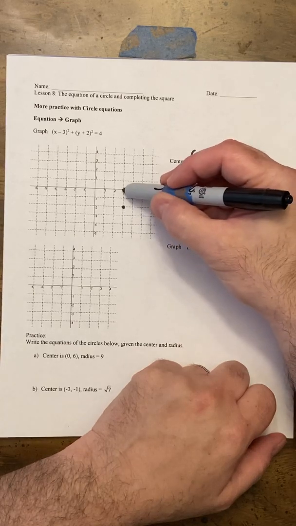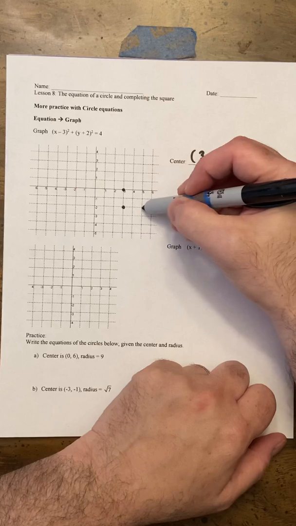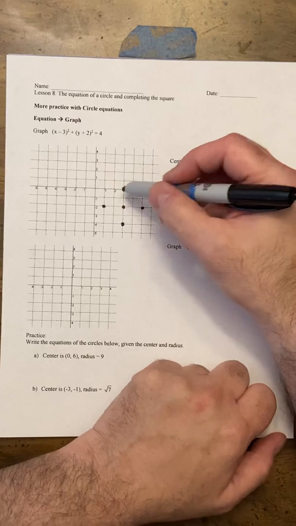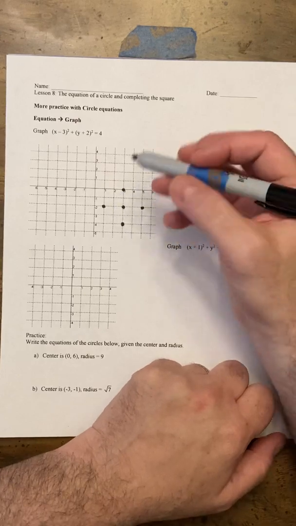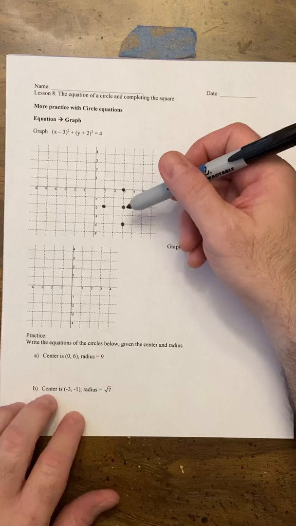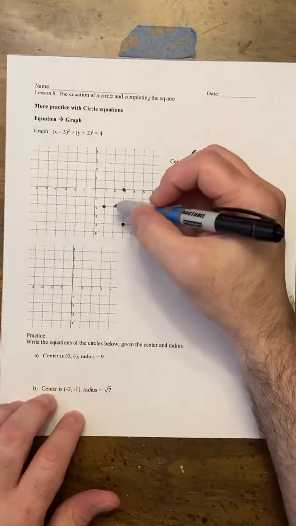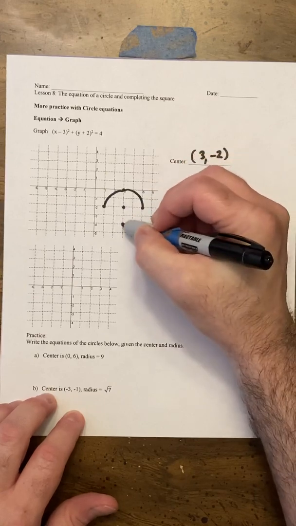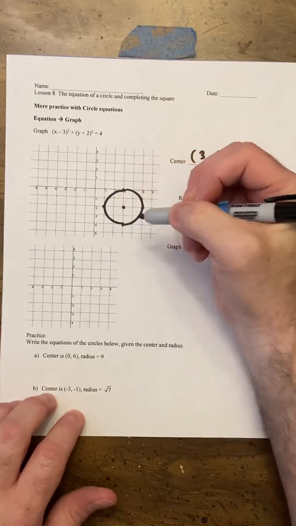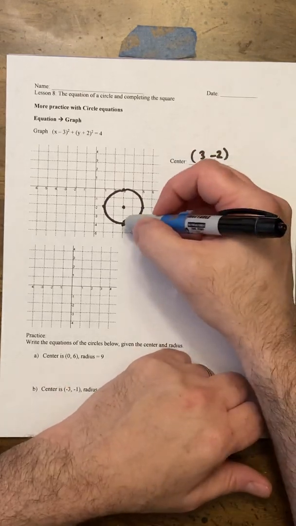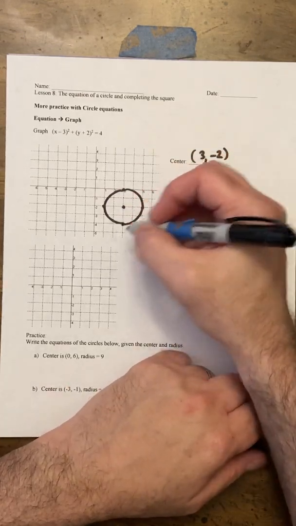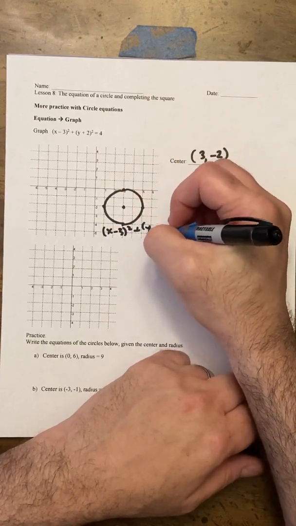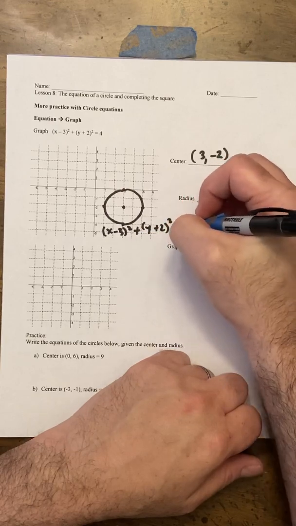So from the center, go up 2, put a dot there. Go right 2, put a dot there. Down 2, put a dot there. Left 2, put a dot there. And you could complete the circle. Again, you could use a compass if you like, or what I like to do is make quarter circles, like this and like this, in order to make the whole circle. It comes out a little better that way. And when you have a graph, you're supposed to write the equation near it. So this is going to be x minus 3 squared plus y plus 2 squared equals 4.